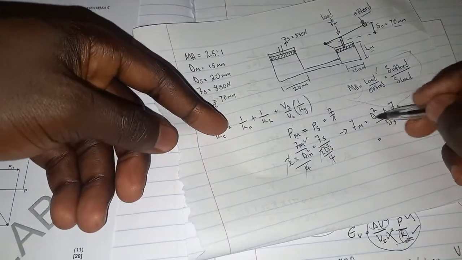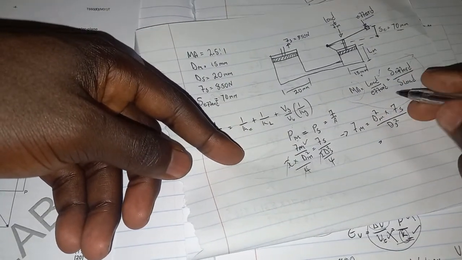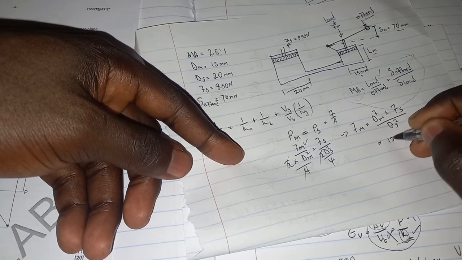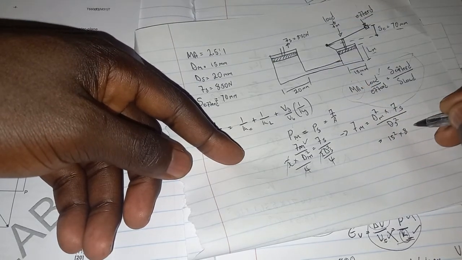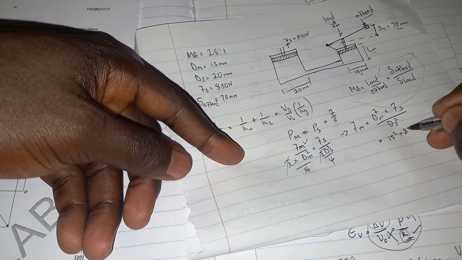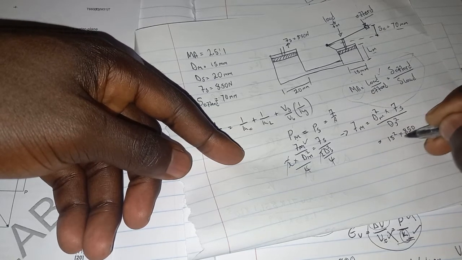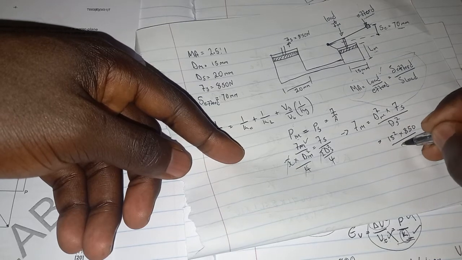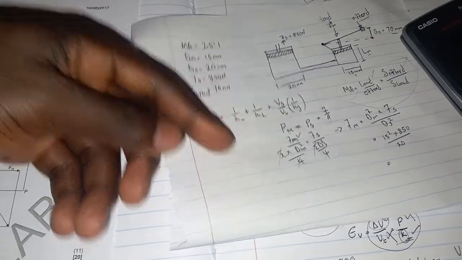So now the diameter on the master cylinder is 15. So we can use 15 squared multiplied by the force on the slave system, which is 800, over 20 squared.